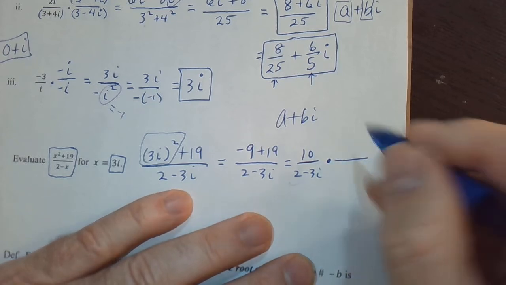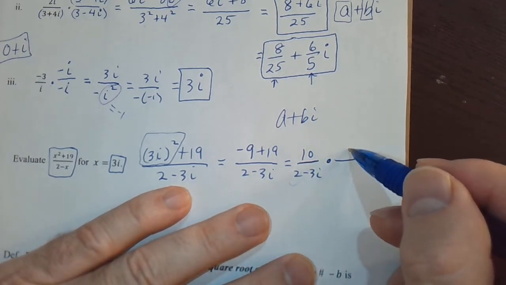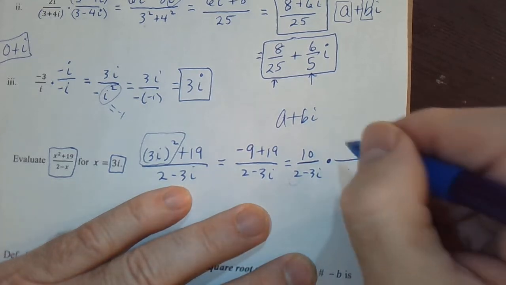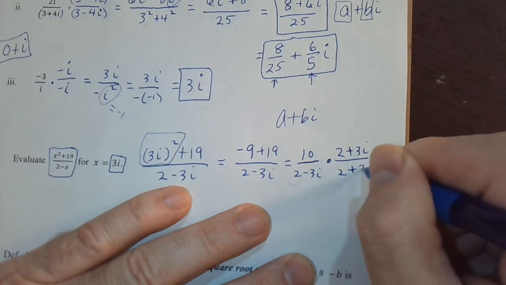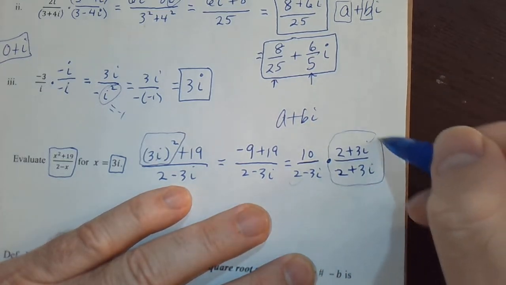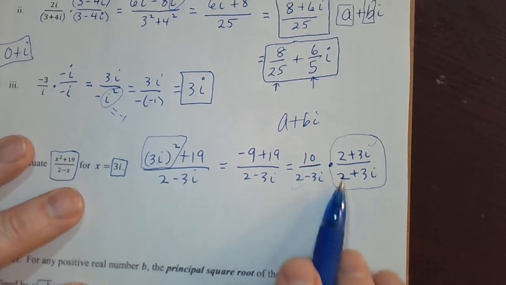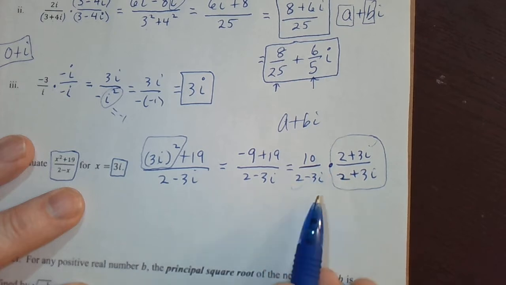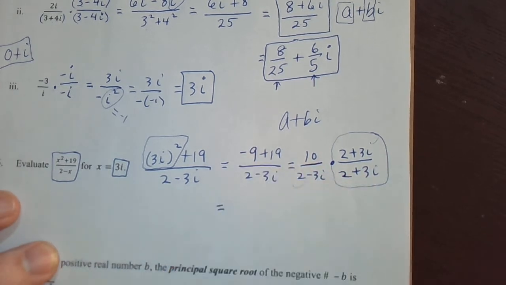And by 1, I mean I'm going to multiply it by the complex conjugate of the denominator on top and bottom. So that would equal 1. So 2 plus 3i over 2 plus 3i. Again, this term right here is just the number 1, so it's not changing the value at all. Now let me continue right here.